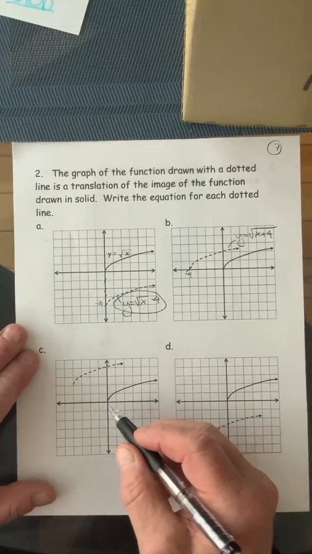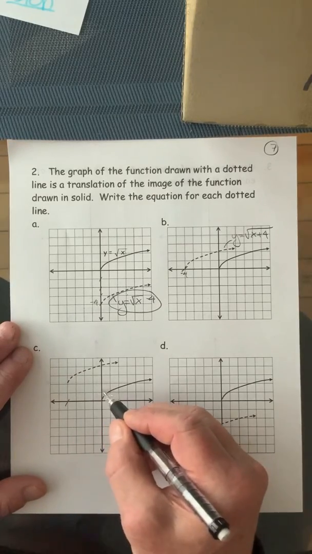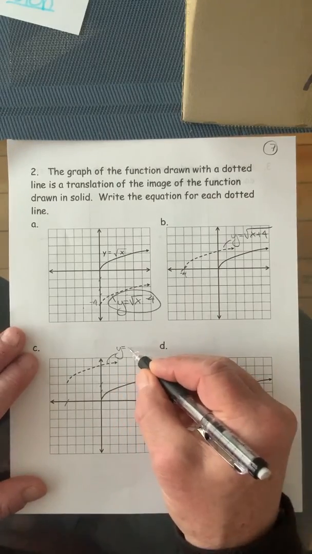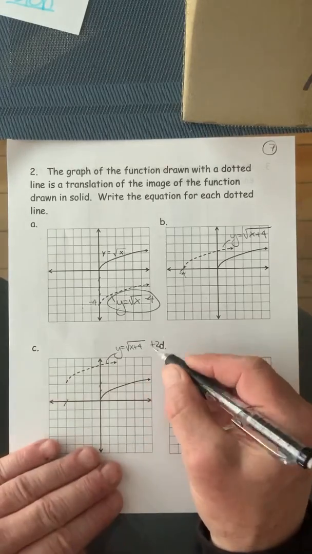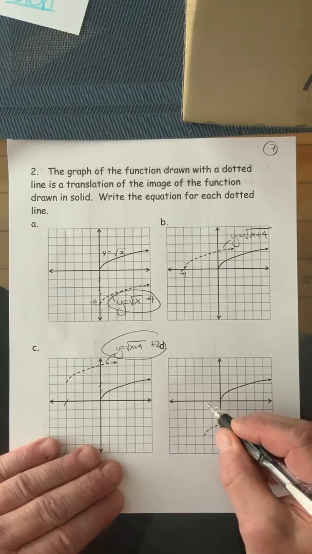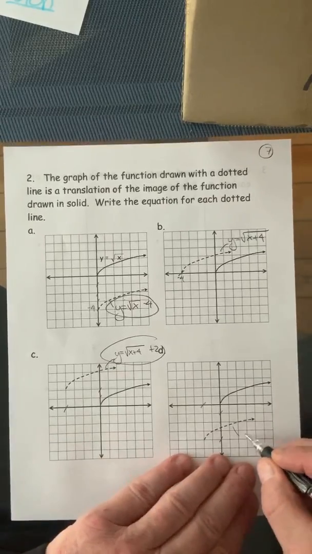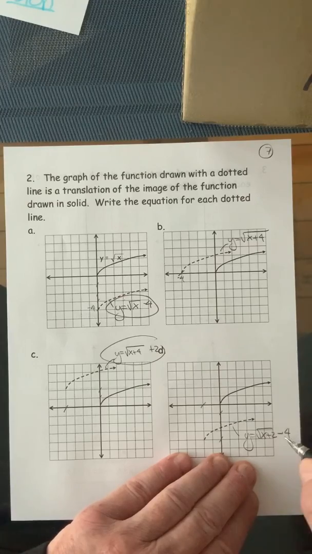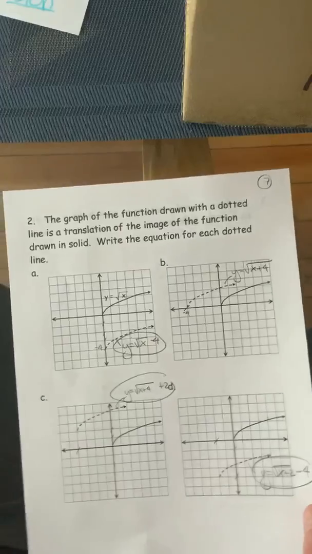This one has 2 variations. 4 to the left, 2 up. So this one will be y equals the square root of x plus 4, plus 2. And finally this one, it's going to be y equals the square root of x plus 2, minus 4. That's what you should be able to do. That's as fast as you should be able to do them.